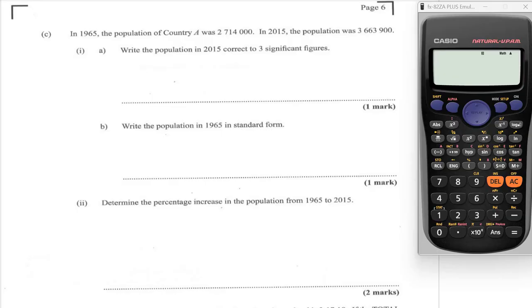So to 3 significant figures, we're going to count off 1, 2, 3. Notice the number that follows 6 is less than 5, which is 3. So we're going to write, to 3 significant figures, 3, 6, 6.